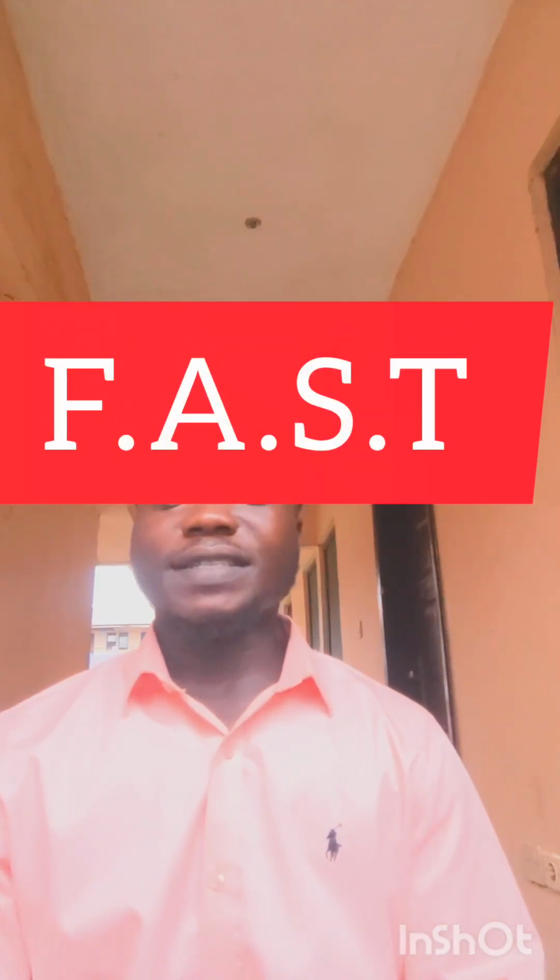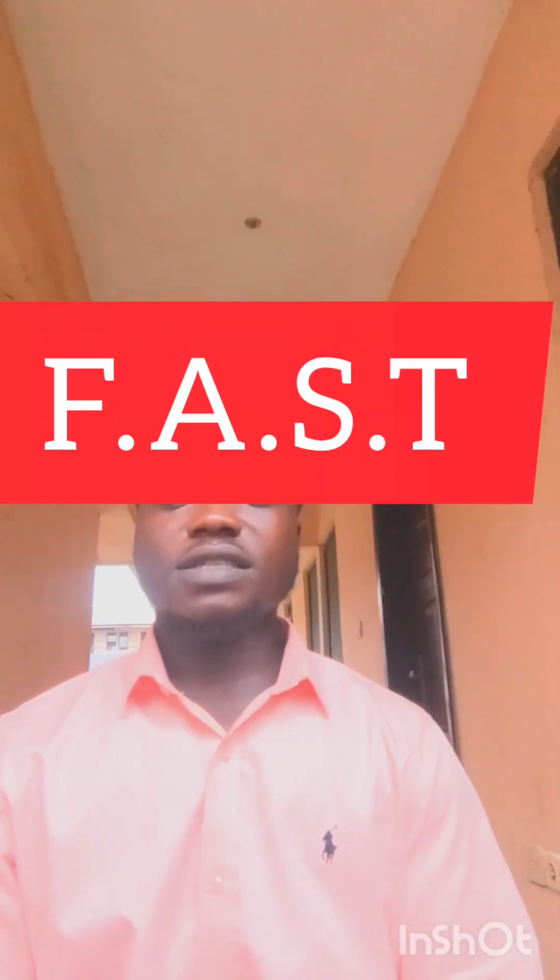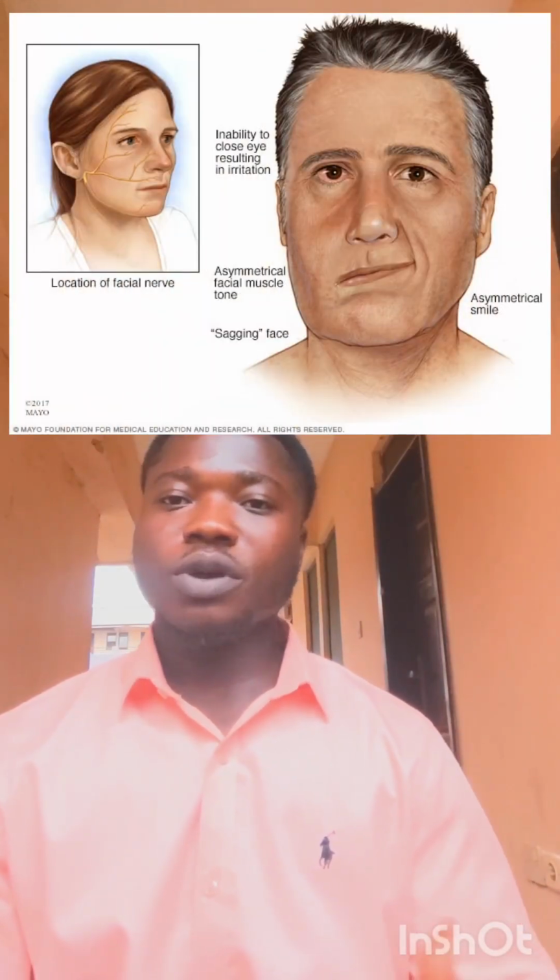What are the symptoms of stroke? Recognizing symptoms of stroke, we have an acronym, FAST. The F is face. You check, does one side droop when they smile?